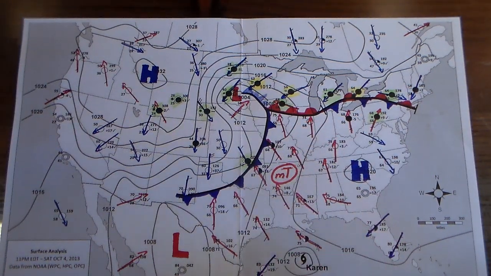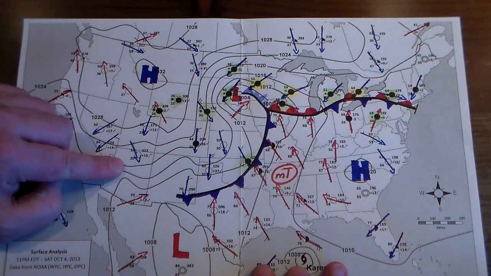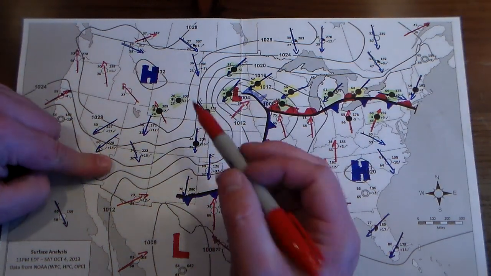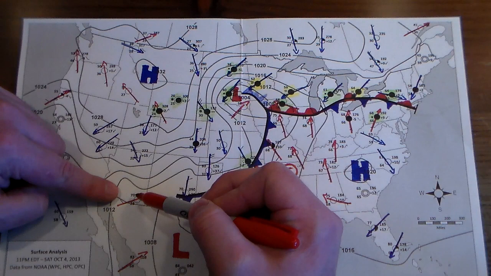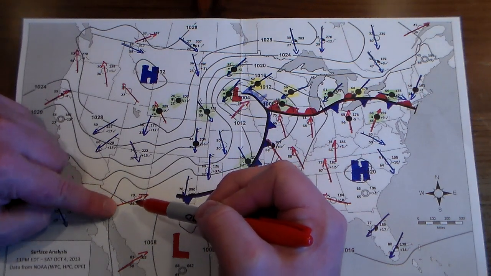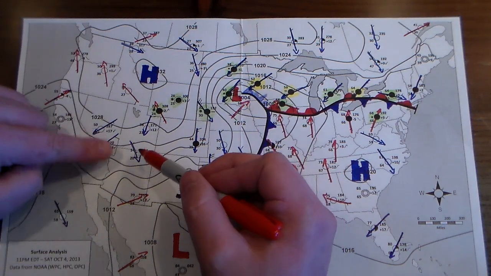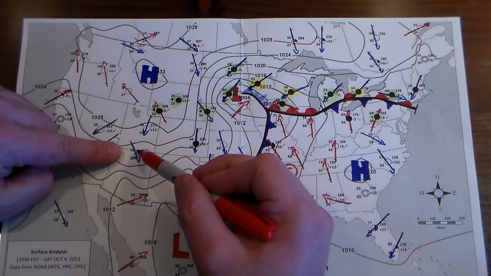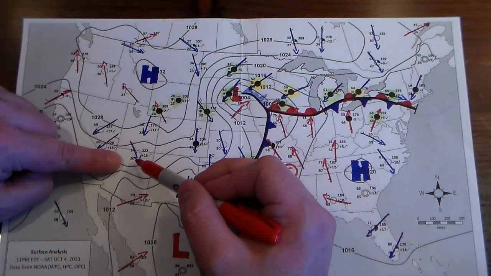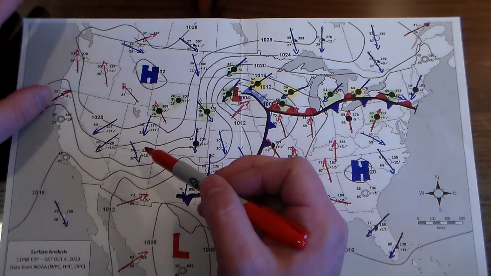The next thing they asked me to do is check out Arizona. So I'm going out west here. Here's Arizona. And when I look at Arizona, I have two stations. One is at 70 and the dew point is 28. So that air is super dry. And then in northern Arizona, I see a 54 and a dew point of 20. So again, the air is super dry there.